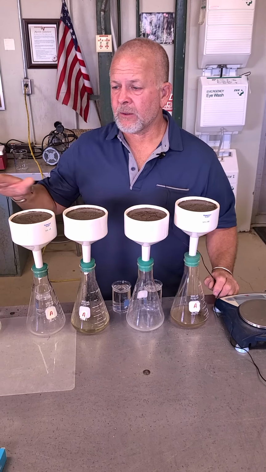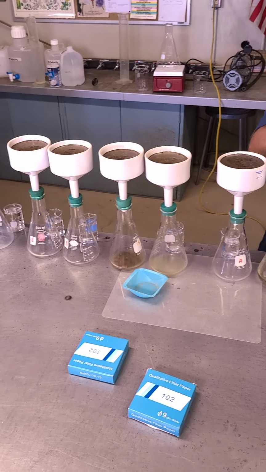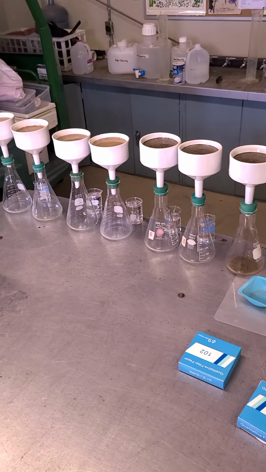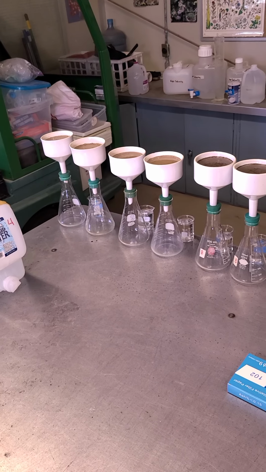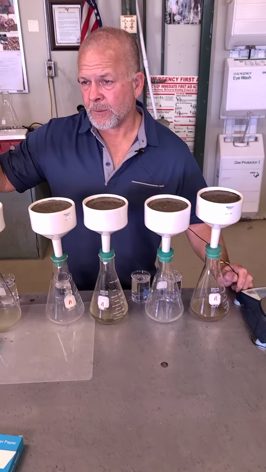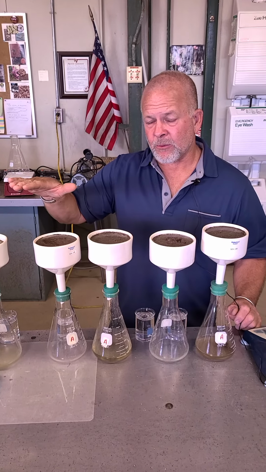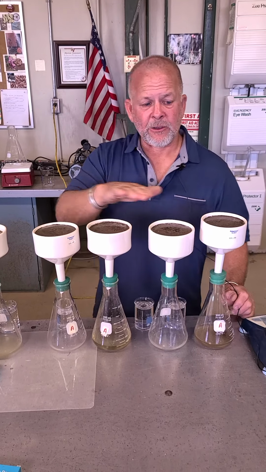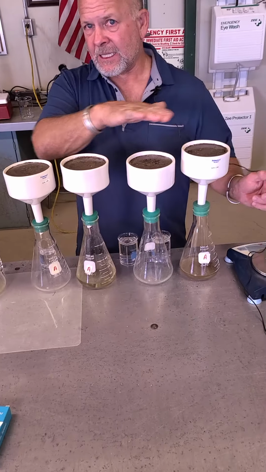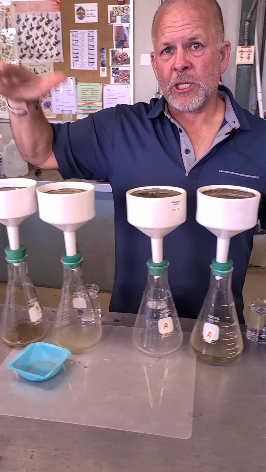So we've gone ahead and filled all these things up. To review, we have 50 grams of soil in each one. We added 100 mils of the treatment, and then on top of that we added 100 mils of the deionized water on top of each one of these treatments. And then after that, as it began to flow through, we maintained the head. And you can kind of see the water level is at the same height in all of these. So the same amount of pressure is pushing down on each sample.